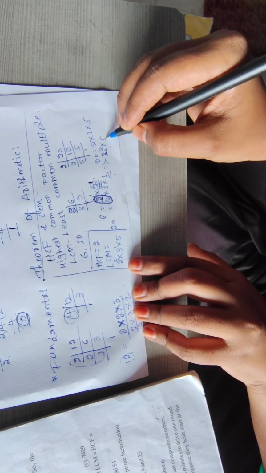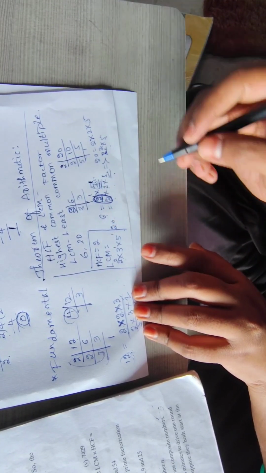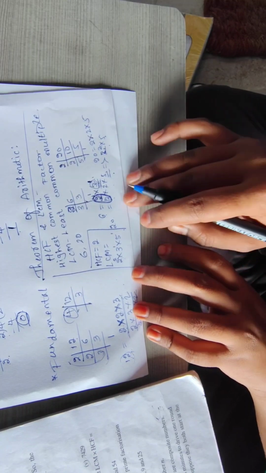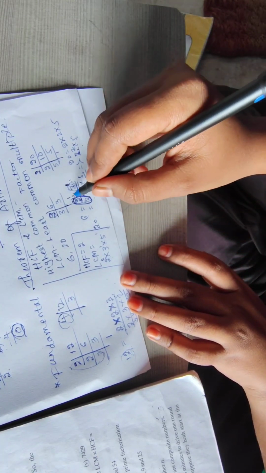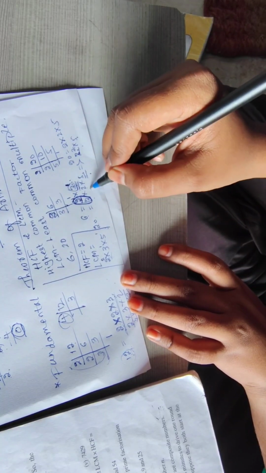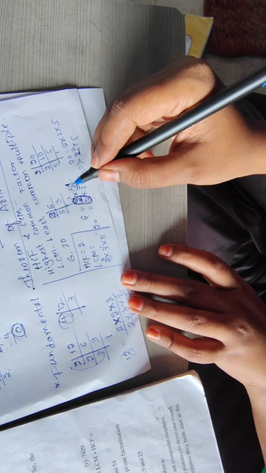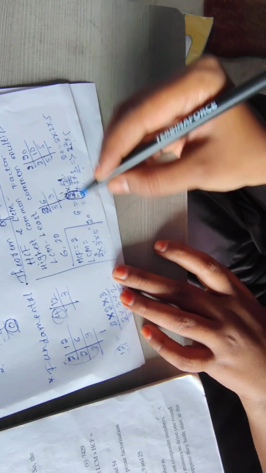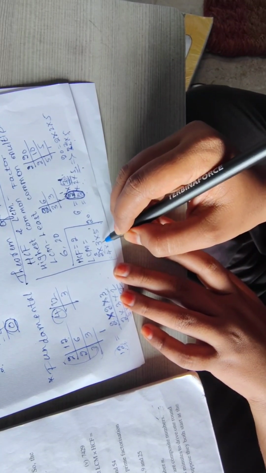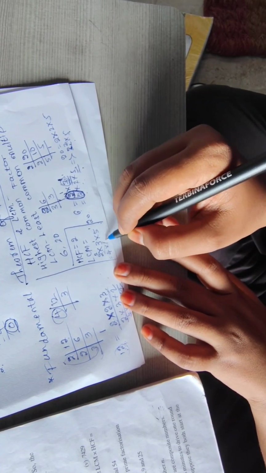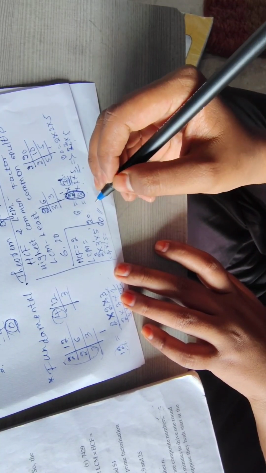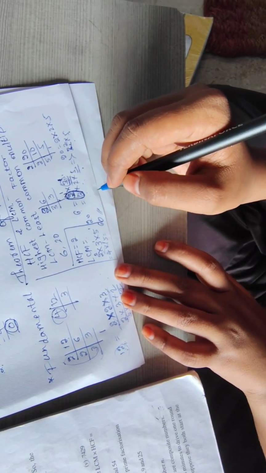And here also we have 5, 5 ones. So we have to write all the factors that are in these two numbers, and search for the highest power. Now we have to multiply. 2 square means 4, 3 5s are 15. So 15 4s are 60. So 60 is the LCM of these two numbers.